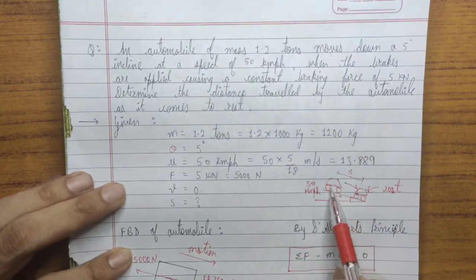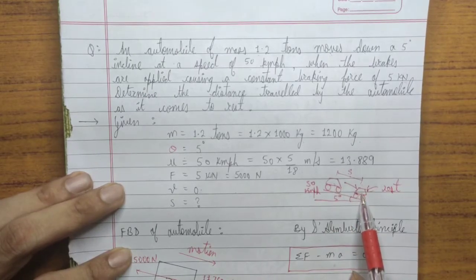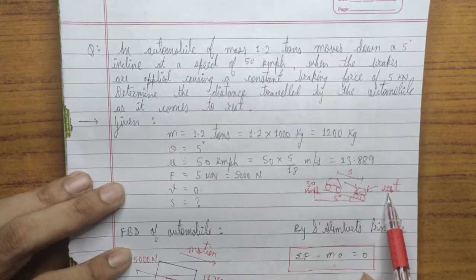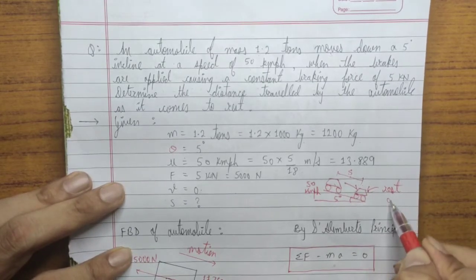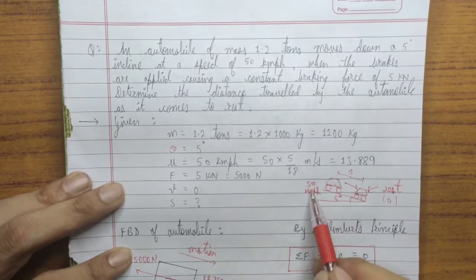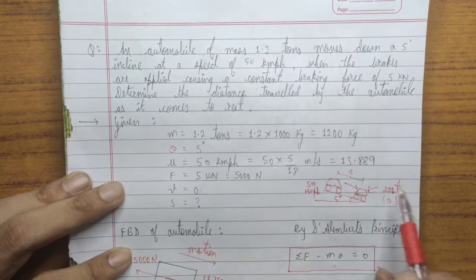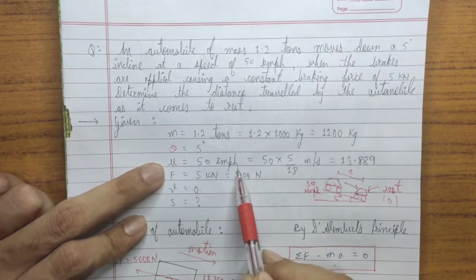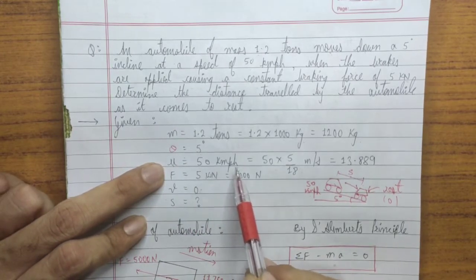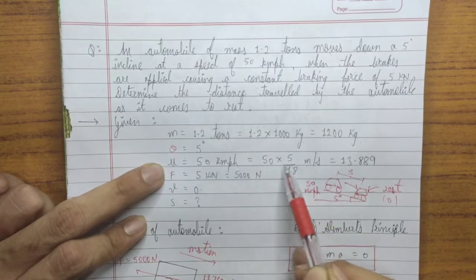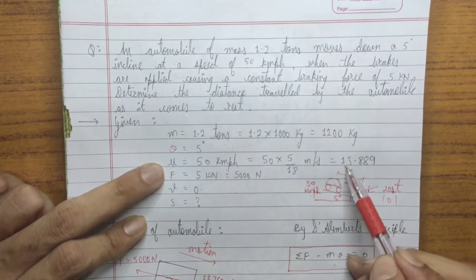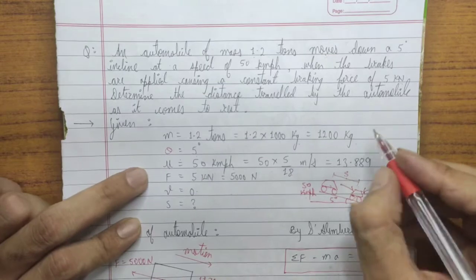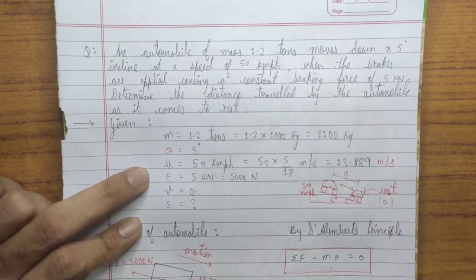Now see, what is the initial speed of this automobile? It is 50 km per hour, and what will be the final speed of this automobile? Since it is coming to rest, the final velocity will be 0, right? So initial is 50, final is 0. Now we know that initial velocity is written by u. It is 50 km per hour, so we'll convert it into meter per second by multiplying by 5 upon 18. So it will become 13.889 meter per second.